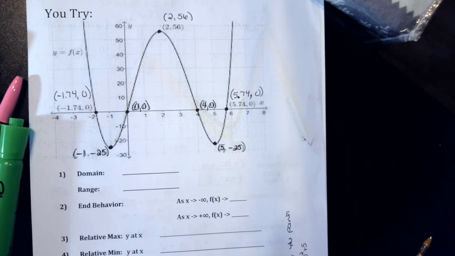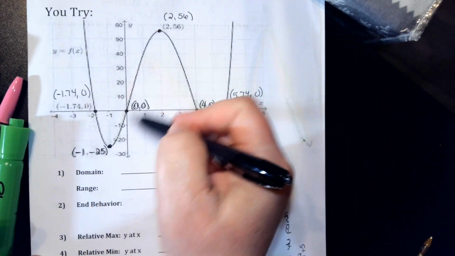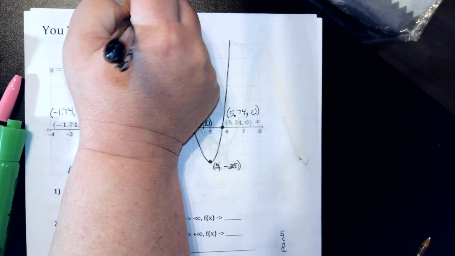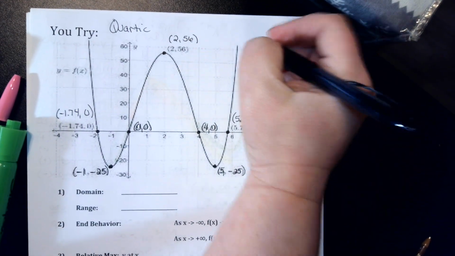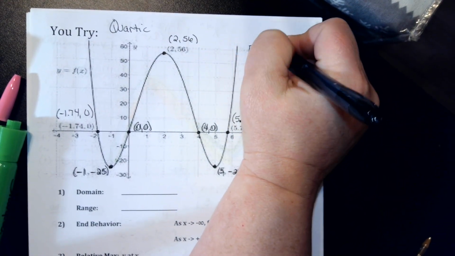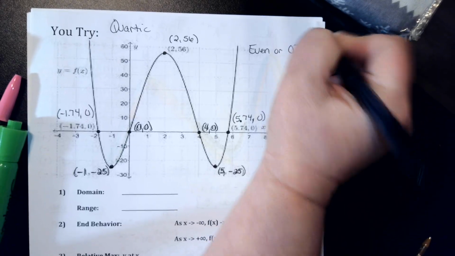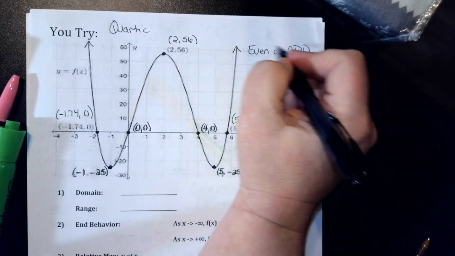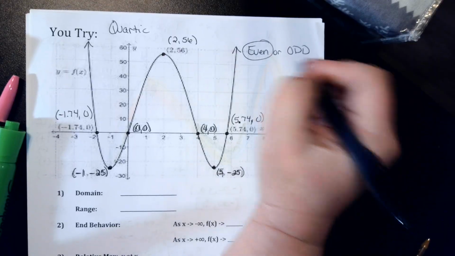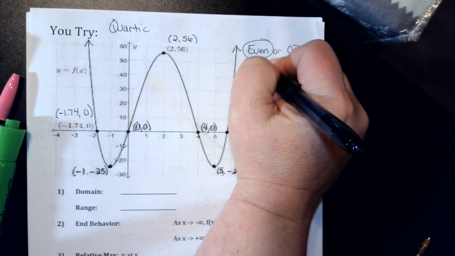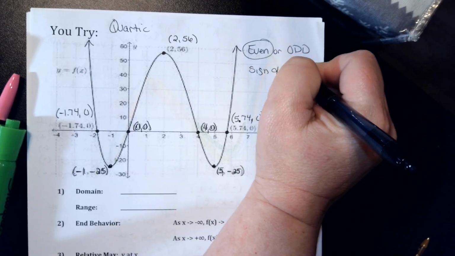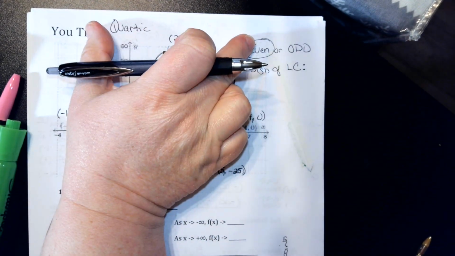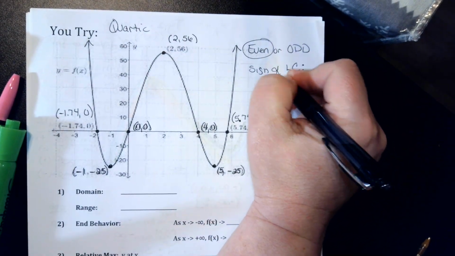Okay, so let's see how you did. Here's that W shape again, so I know this is a quartic. Is this even or odd? Well, both end pieces are going the same direction, so it is even. What is the sign of the leading coefficient? Both end pieces are opening up, so that is positive.